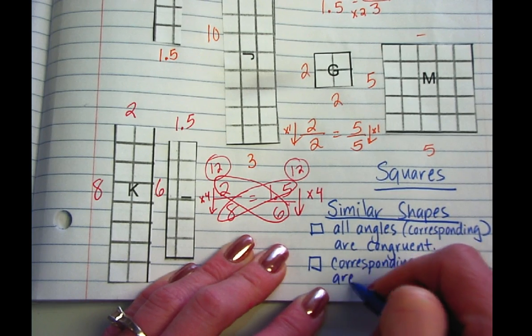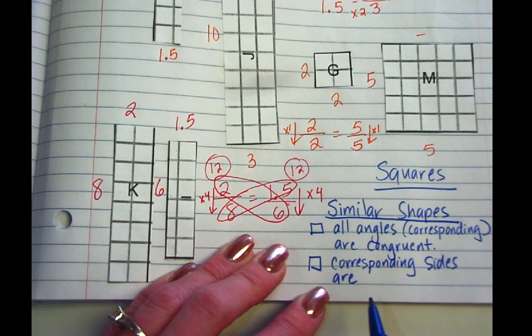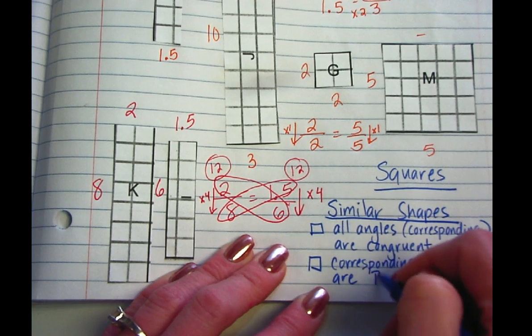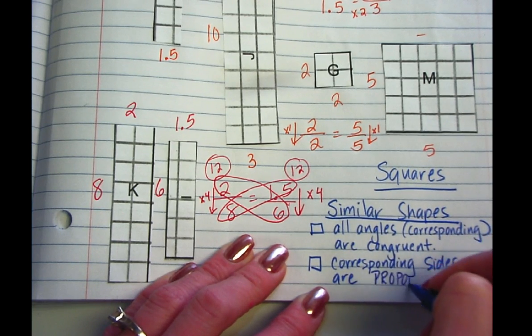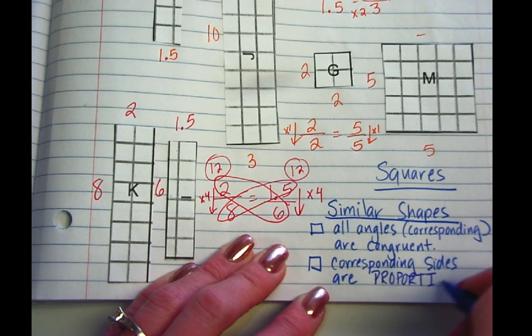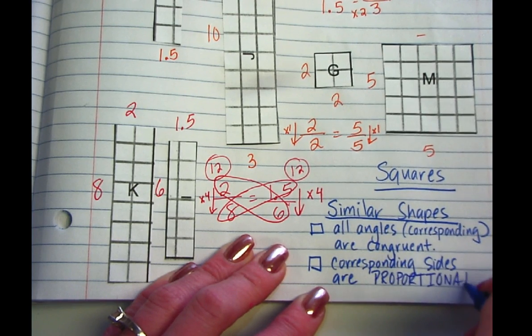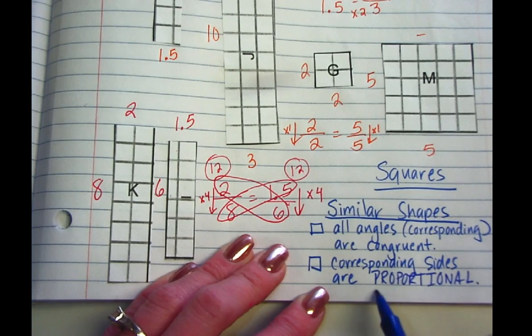are what? What's that word we used? They have the same relationship, so they're what? Proportional. And we can prove it by writing them as equivalent ratios and looking for the multiplicative relationship between them.